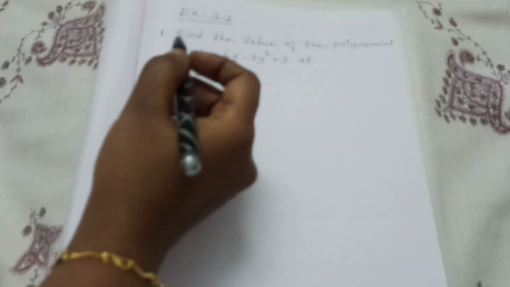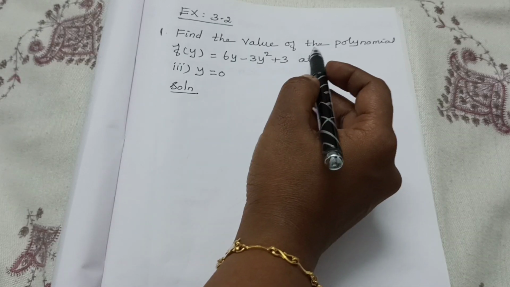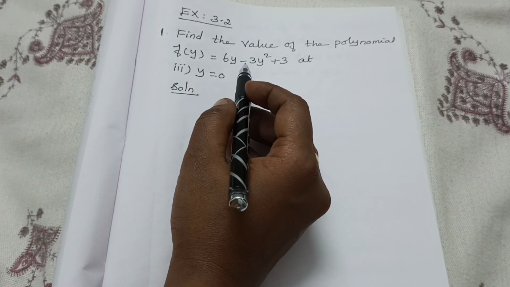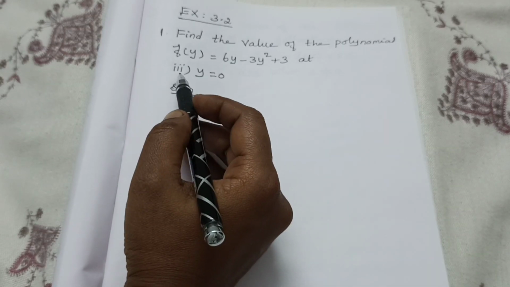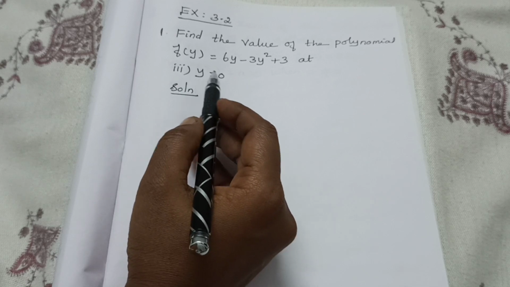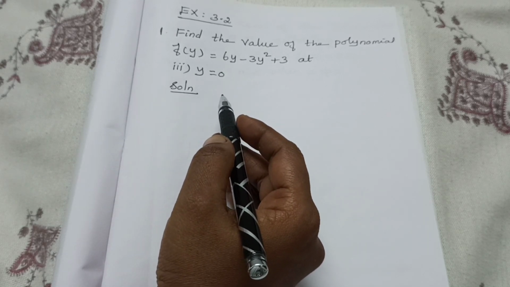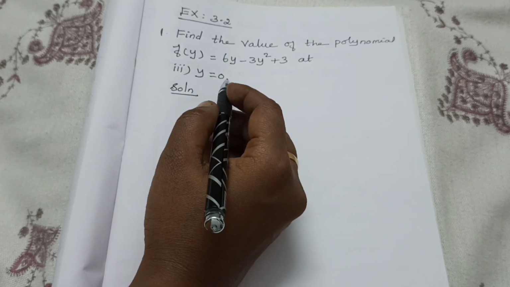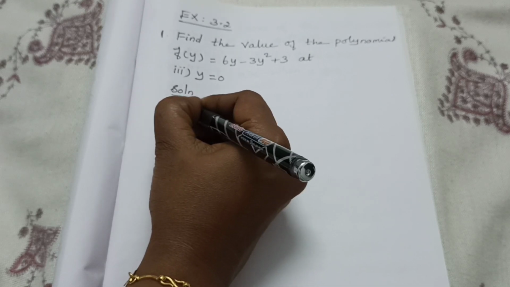Now exercise sum. Exercise 3.2, first one. Find the value of the following. f of y is equal to 6y minus 3y square plus 3. And for the third one, now I am giving, okay, the first two questions are homework for you. Then y is equal to 0. Third one, y is equal to 0.